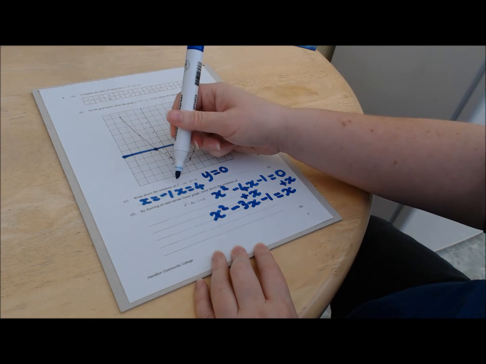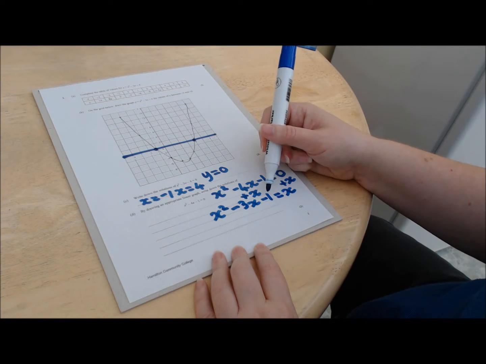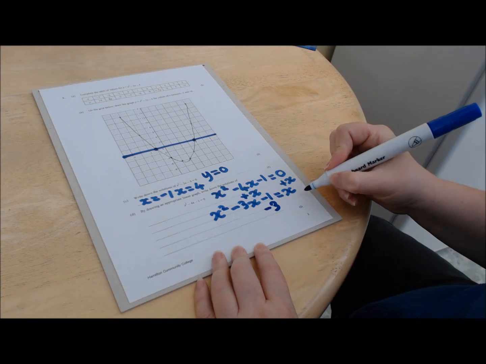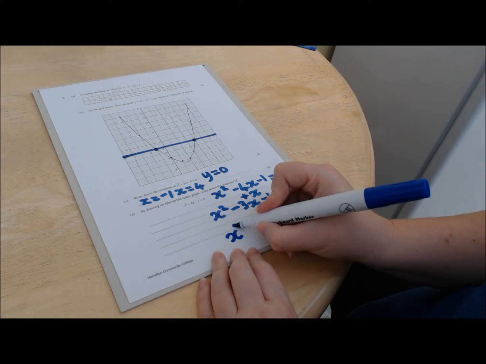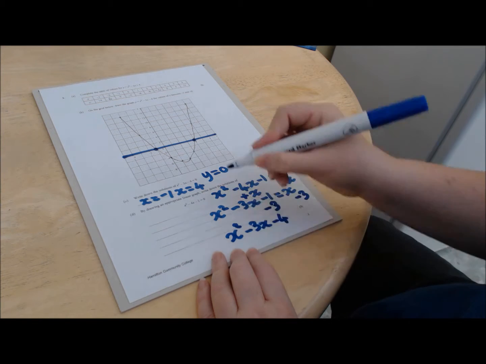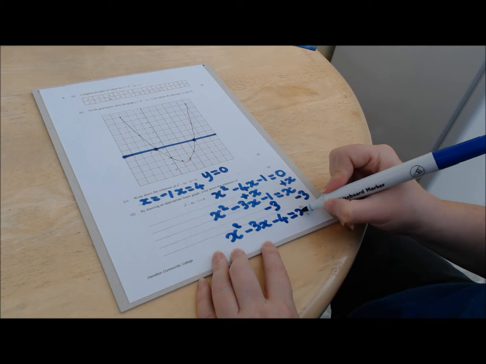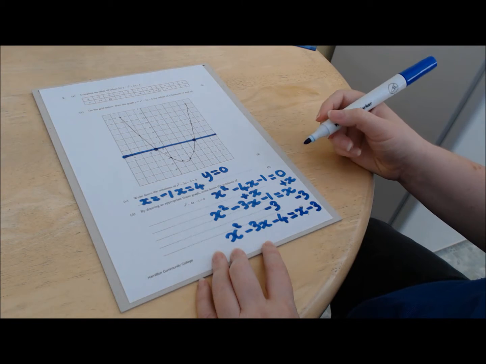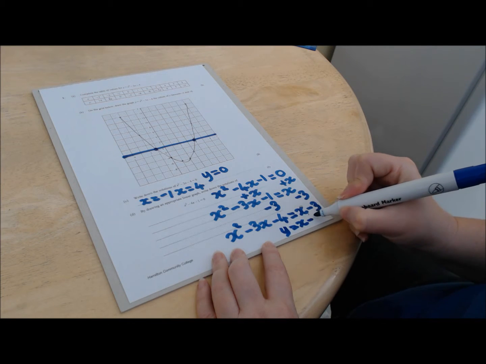Now, in the original equation that we dealt with, it had minus 4 on the end. We've got minus 1. So in order to get minus 4, this time I'm going to need to take away 3 more. And what I do to one side, I must do to the other. So I've got x squared minus 3x minus 4, which is that curve that we were given to start with, on this side. And now on the other side, I've got x minus 3.